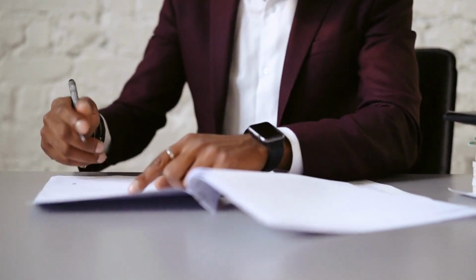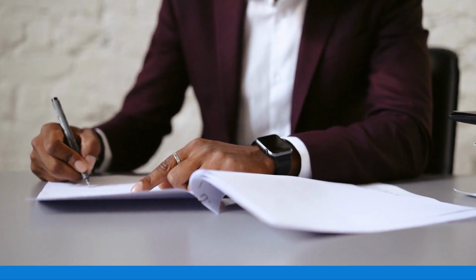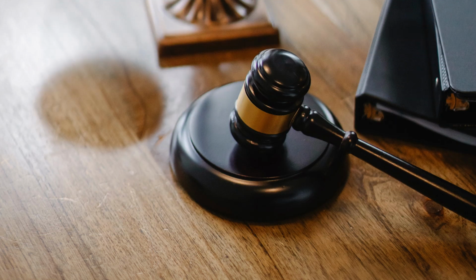By the end of the course, you will have a comprehensive understanding of legal English and the confidence to use it in real-world legal situations. So, let's begin our journey to mastering the language of law.